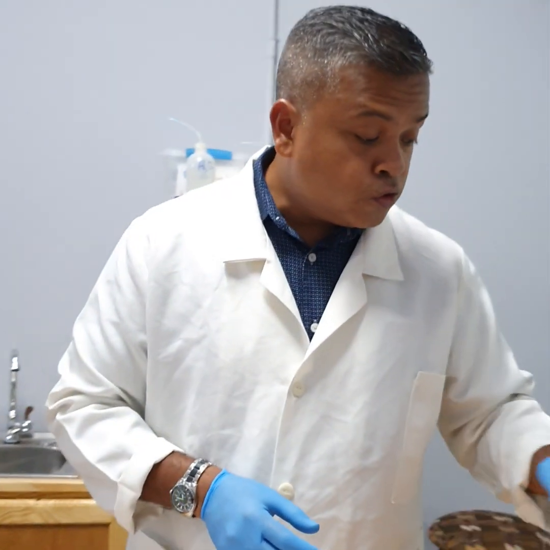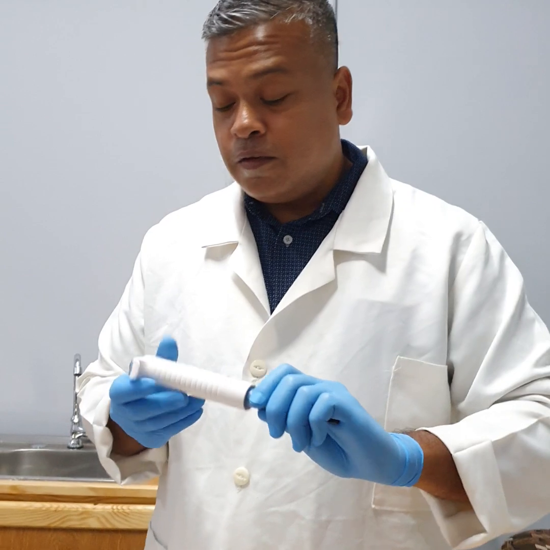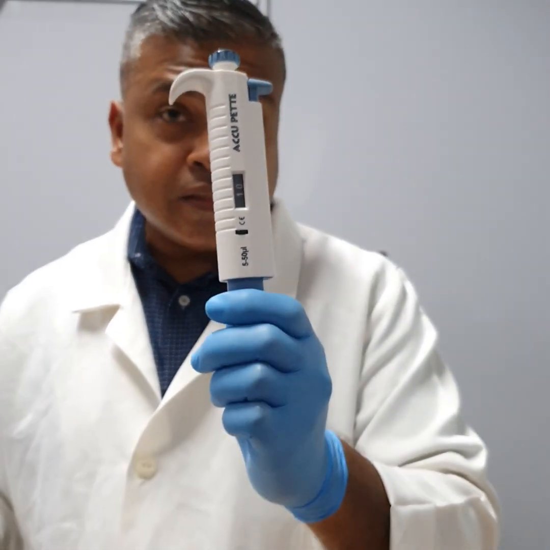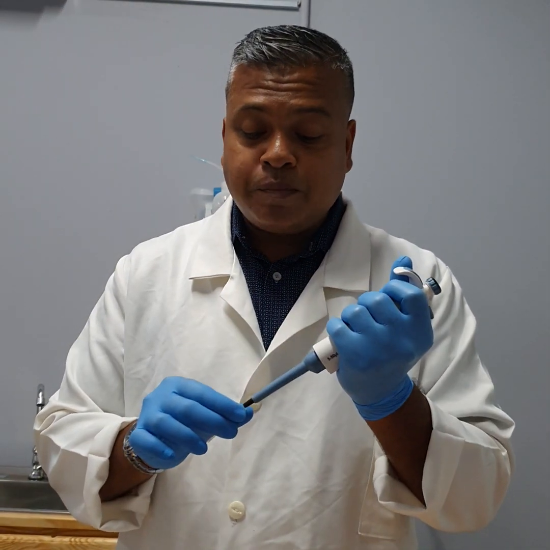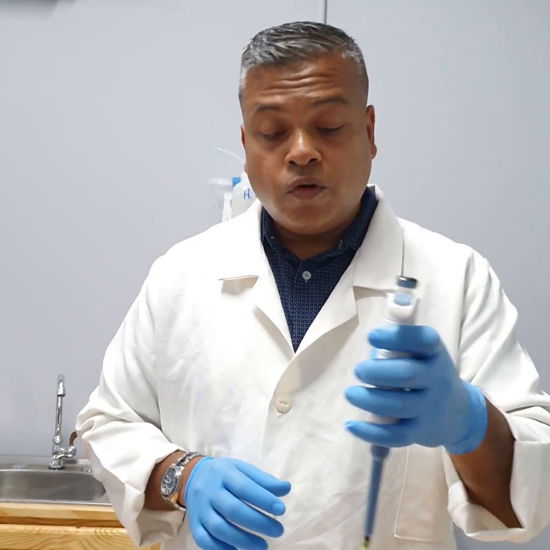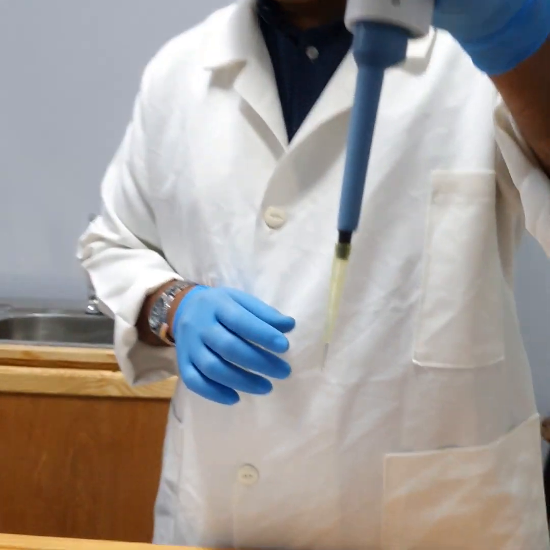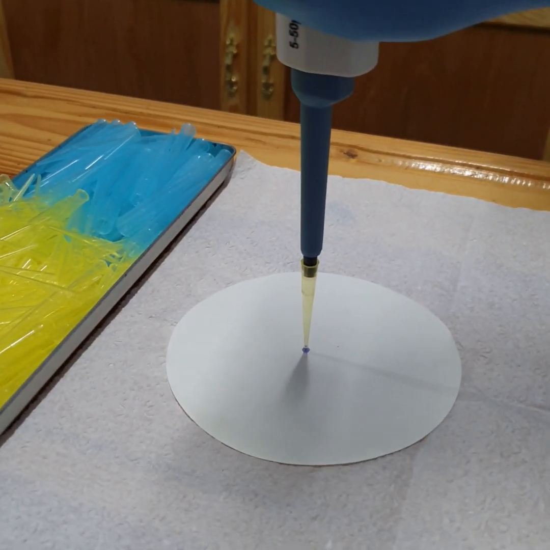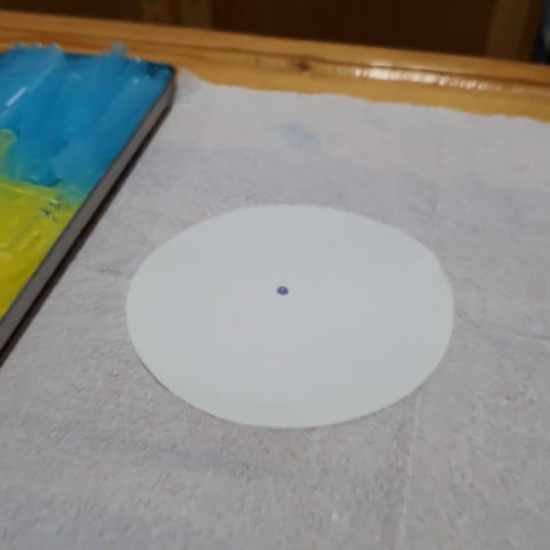Now I'm going to show you further what 10 microliter looks like, and this is another analytical pipette designed to exactly or precisely pick up or aspirate desired volumes. This is what 10 microliter looks like, and I'm going to put it here so that you can appreciate that. That is what 10 microliter looks like.